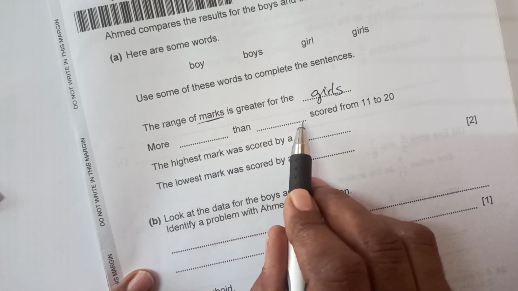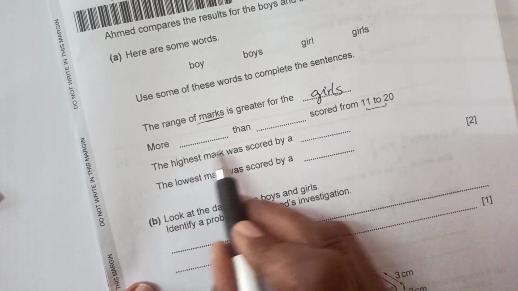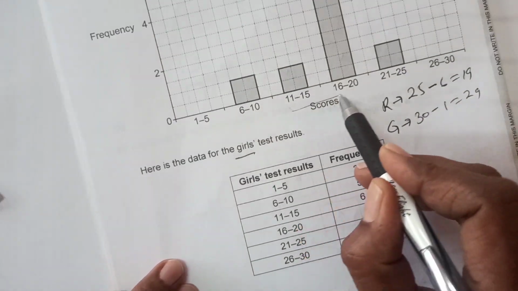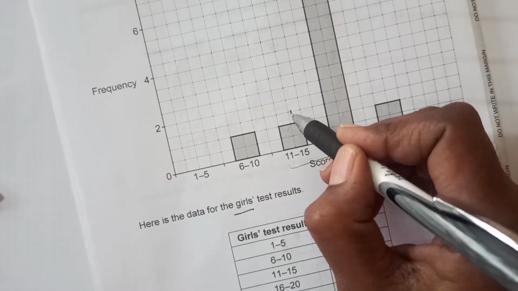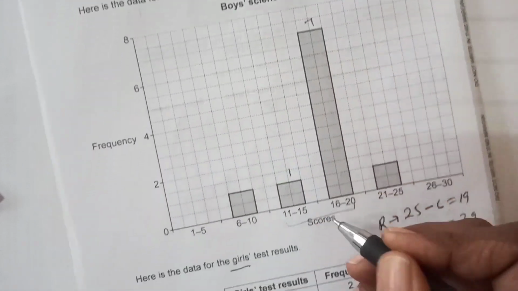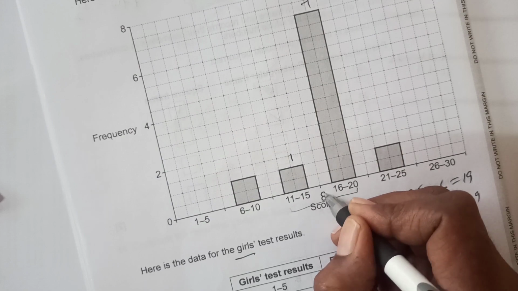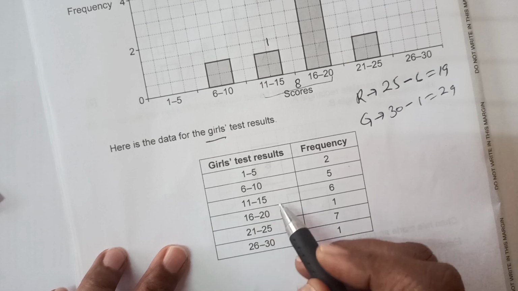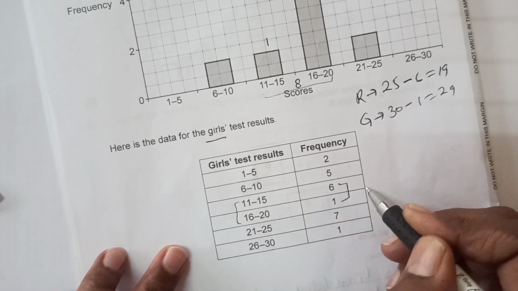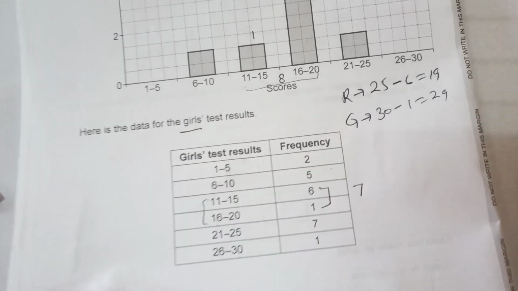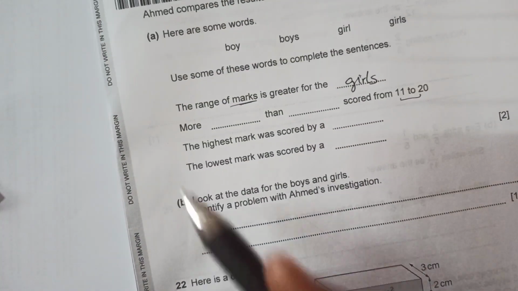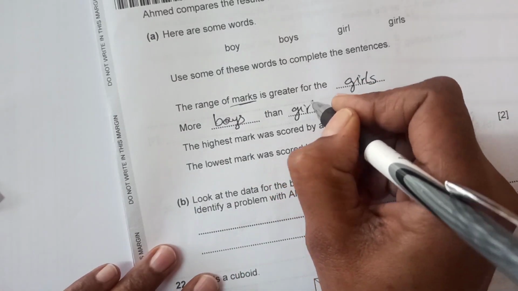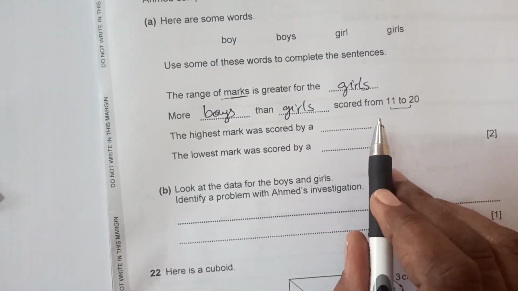More than, okay, 11 to 20. Look here for 11 to 20. For boys this is 1 and this is a 7, so 7 plus 1 is 8. So here we have 8 boys, and for 11 to 20 for girls we have 6 plus 1, 7. So boys is more than girls. So more boys than girls scored from 11 to 20, right?